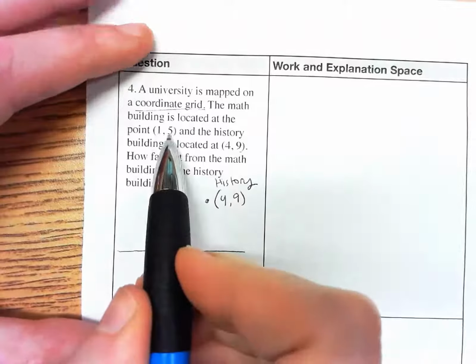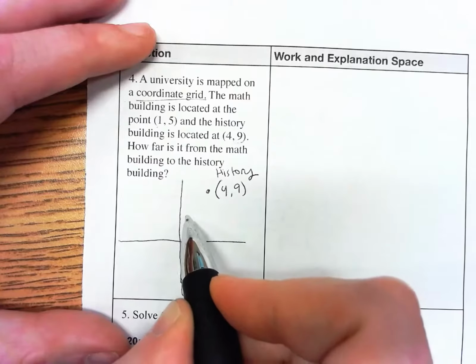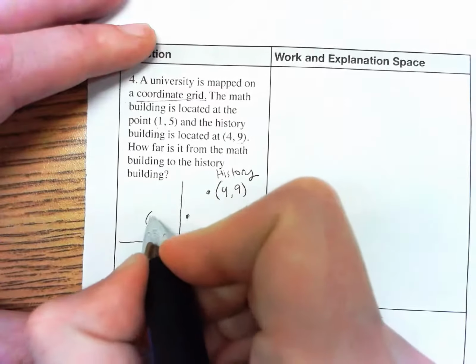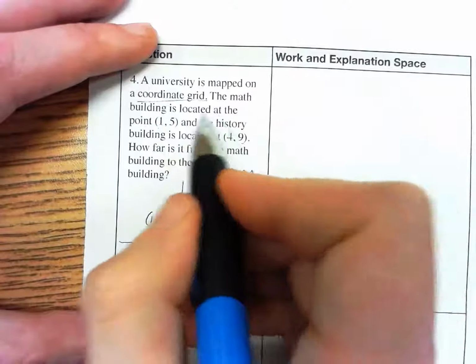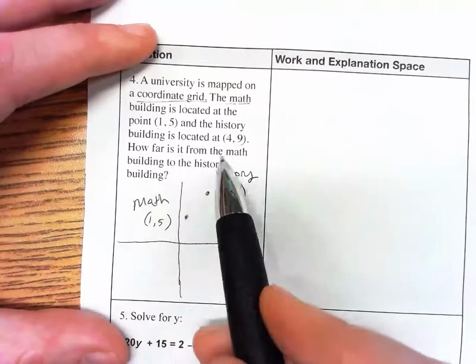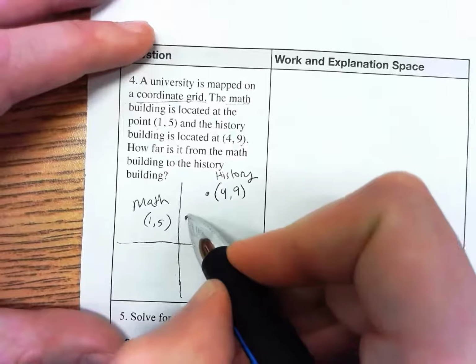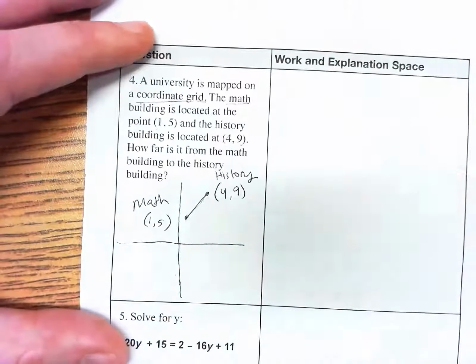And then the math building is at (1, 5). So let's say 1 and then 5, somewhere like that. (1, 5), and that's the math building. So it's asking how far from the math building to the history building. So from the math building to the history building. So it wants to know that distance.